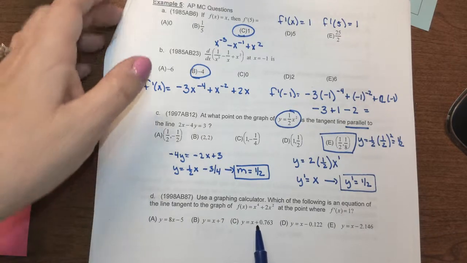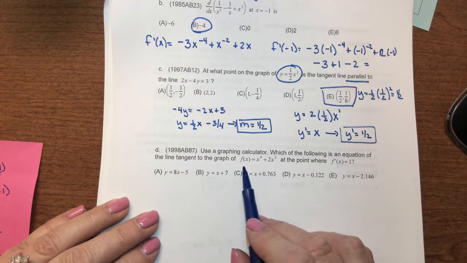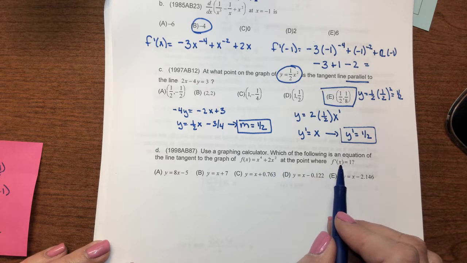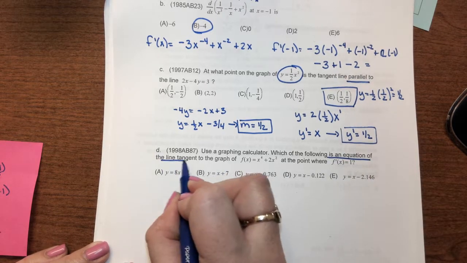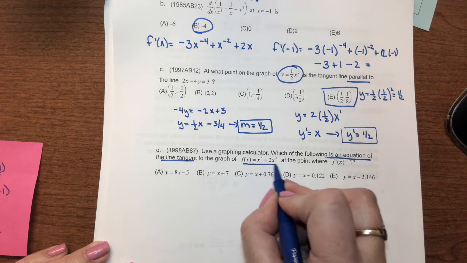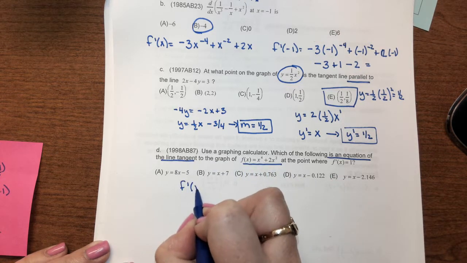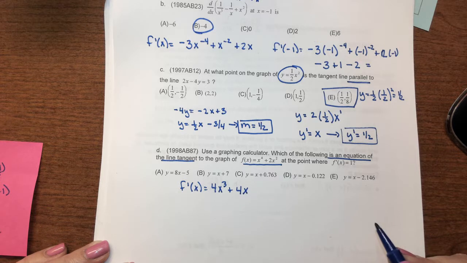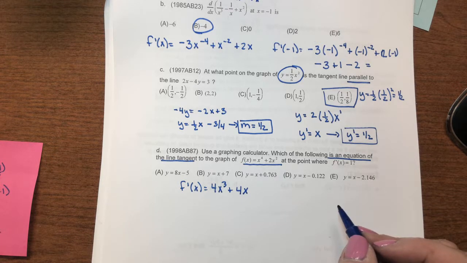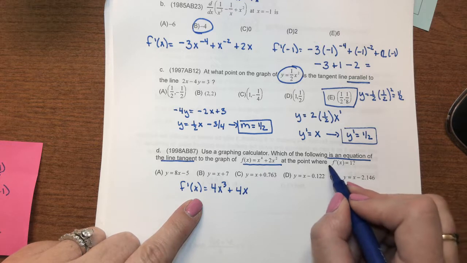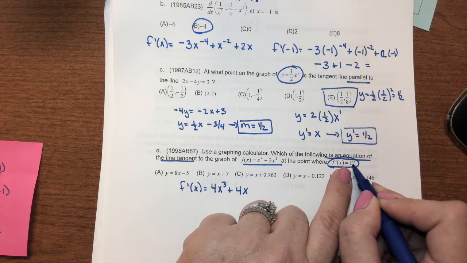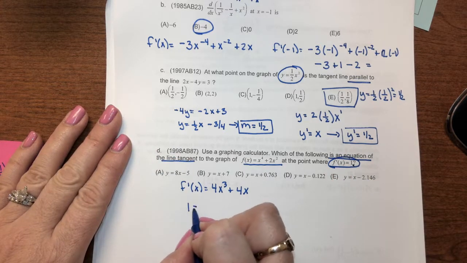Okay? So which of the following is the equation of the tangent line to the graph f of x equals x to the 4th plus 2x squared at the point where f prime of x equals 1? Again, equation of a tangent line. You find the equation of a tangent line by finding the derivative to find the slope. That gives me 4x to the 3rd plus 4x. Now they're giving me a y value instead of an x value. So this is actually the value of your derivative. So I need to take f prime and set it equal to 1.